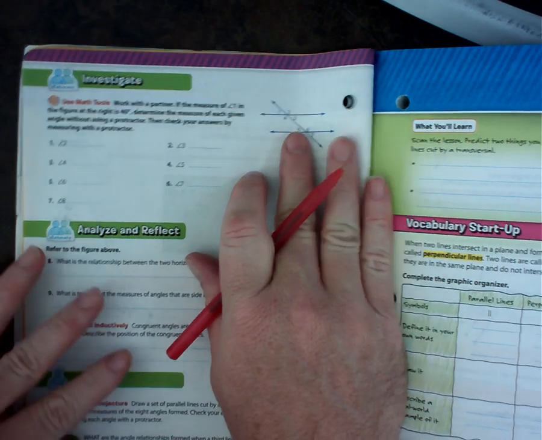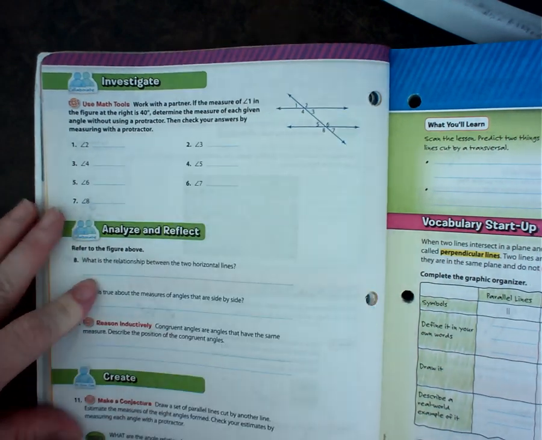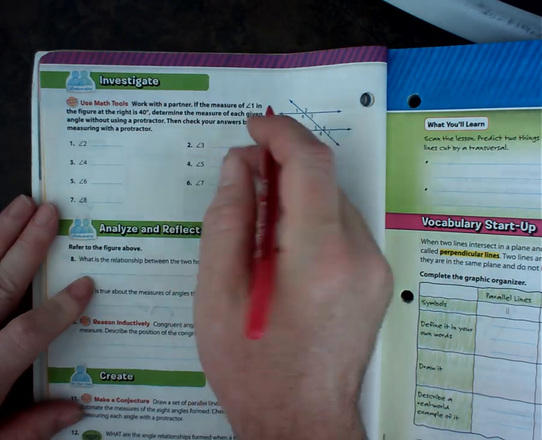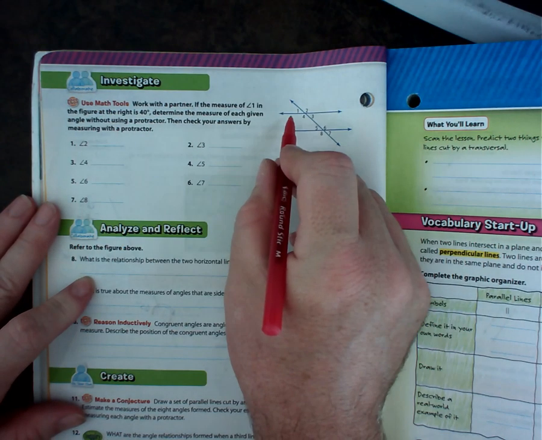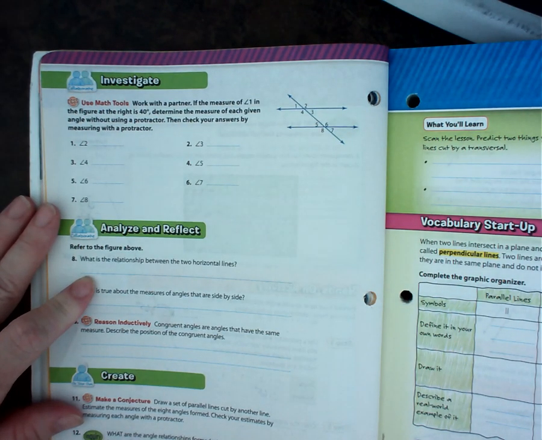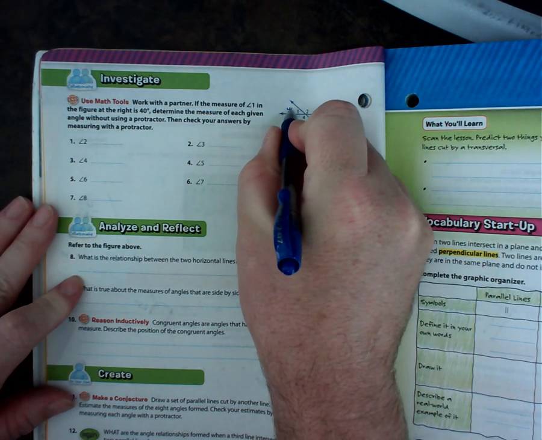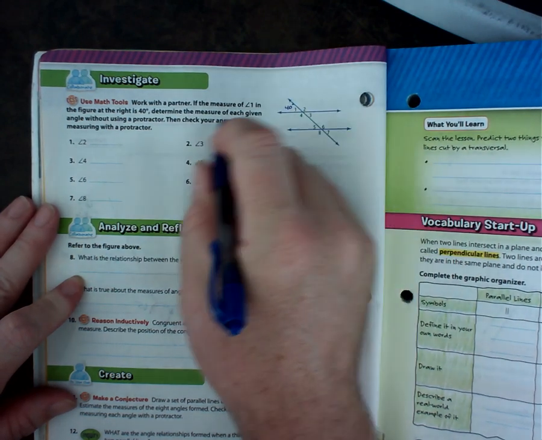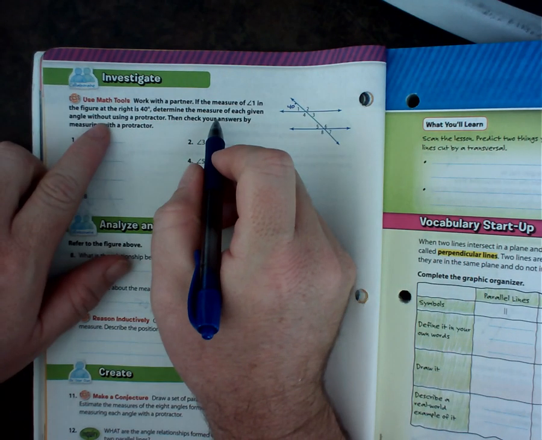Turn the page. You can always pause this video if you need to. Work with a partner if the measure of angle 1 in the figure at the right is 40 degrees. Okay, so we got 40 degrees here. They want you to first determine the measure without using a protractor.